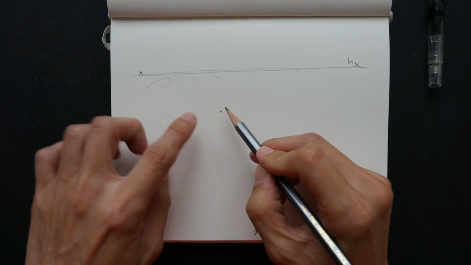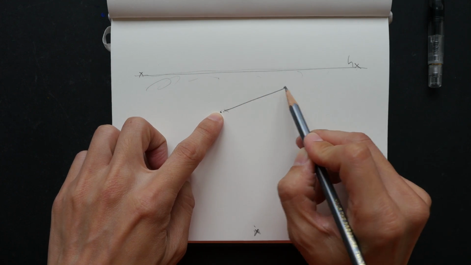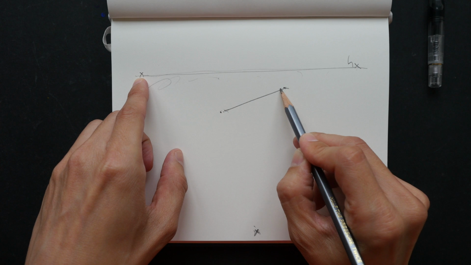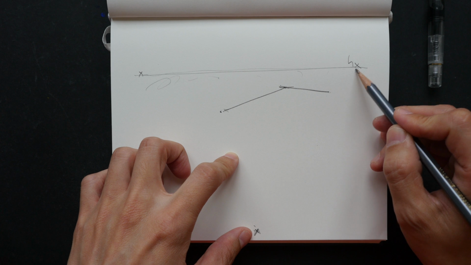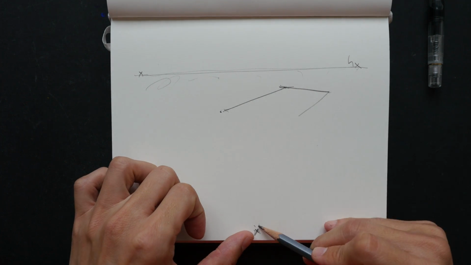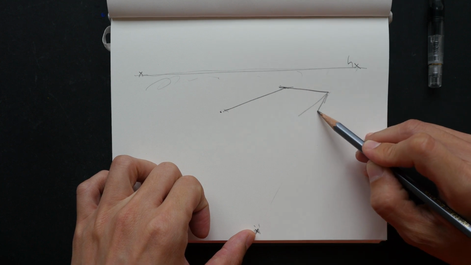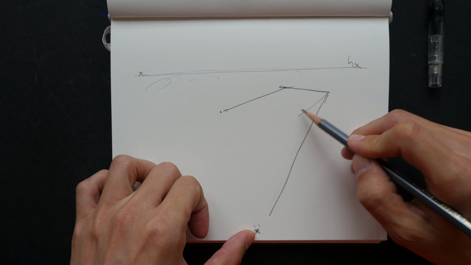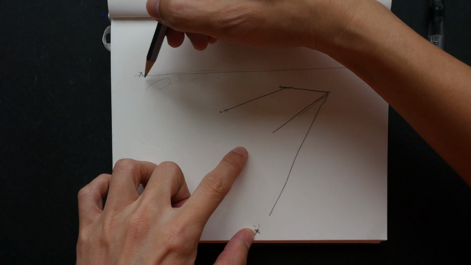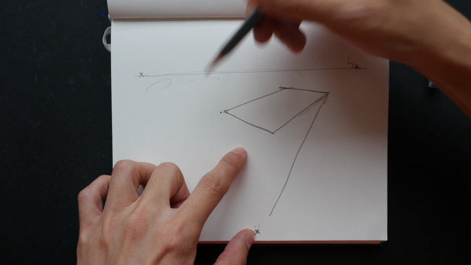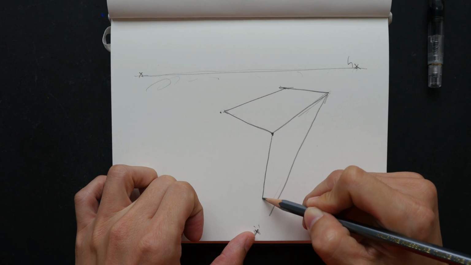This will be the corner of the building. We'll go here, like this. And this corner of the building will go here, like this. And we'll come here, like this. All right. Now, this vanishing point here will contribute to this line here. And this line here is determined by this vanishing point here, and this will control this line here, right? So this point here will go to the vanishing point again, like this.